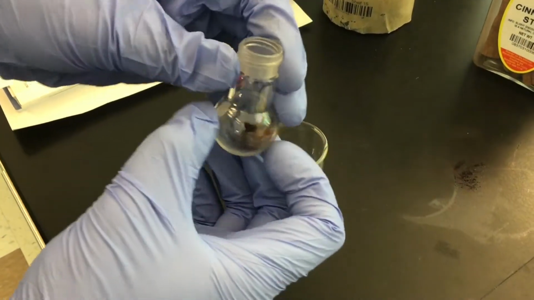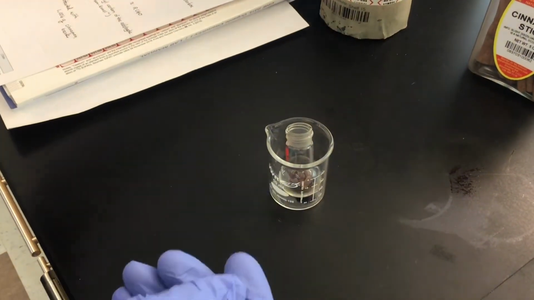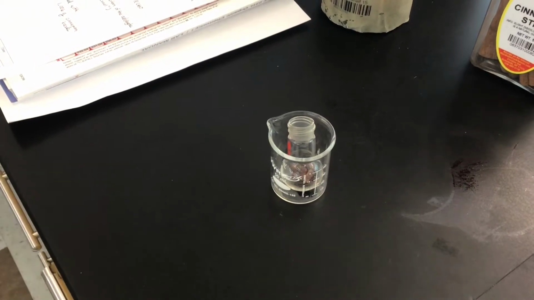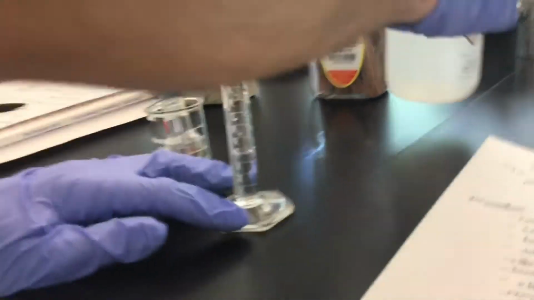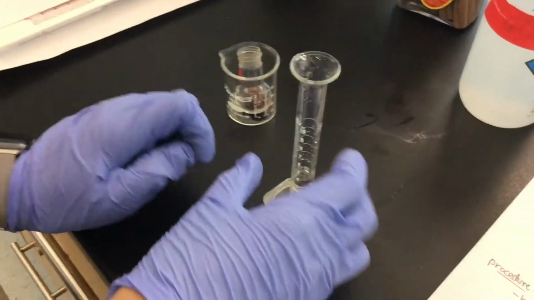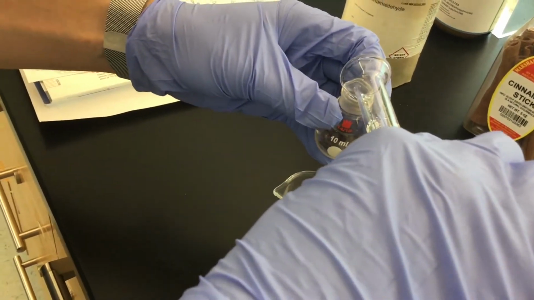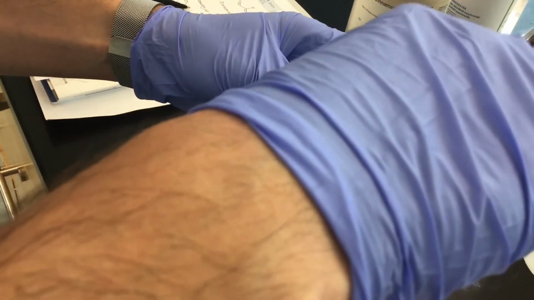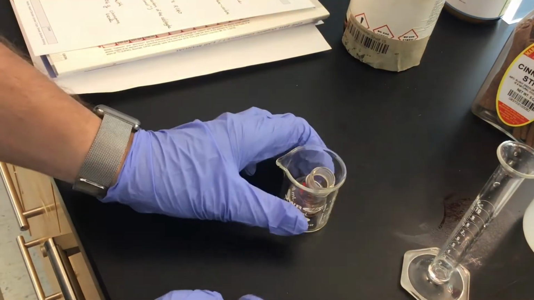And what we are going to do is add 4 milliliters of distilled water, so I'm going to use my graduated cylinder, adding 4 milliliters of deionized water, and we're going to add this to the round bottom flask. All right, and so obviously this is the water that we're going to use to steam distill out the essential oil, the trans-Cinnamaldehyde.